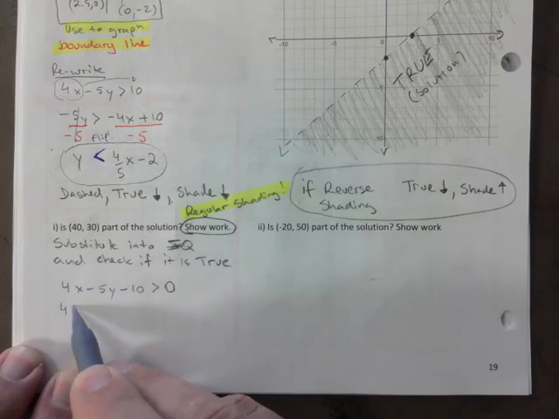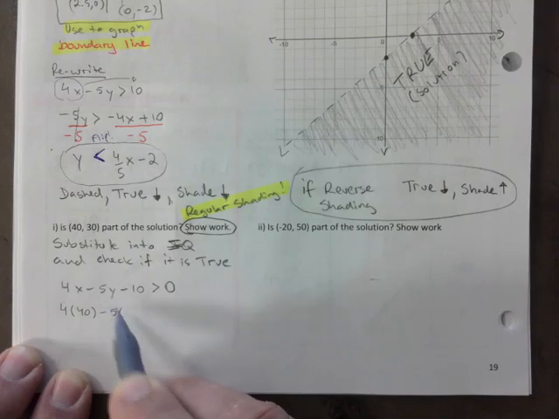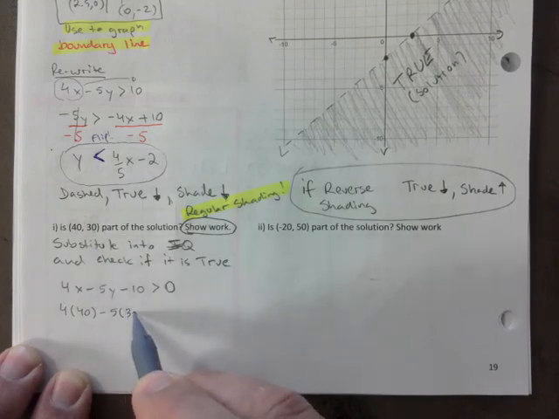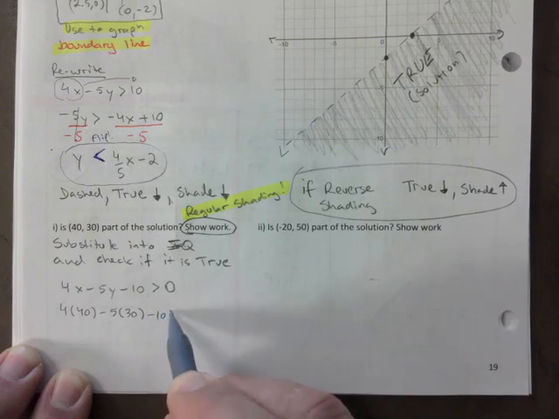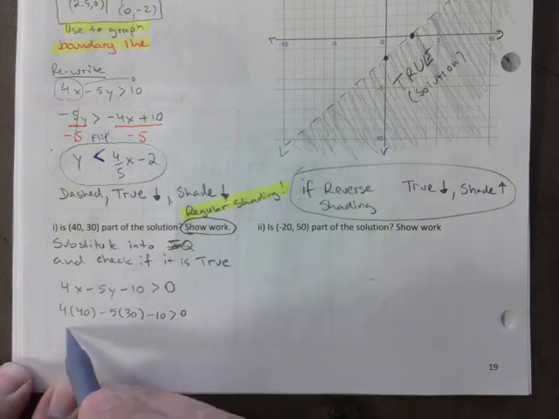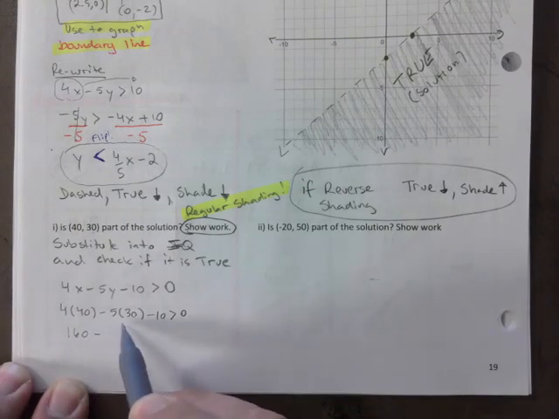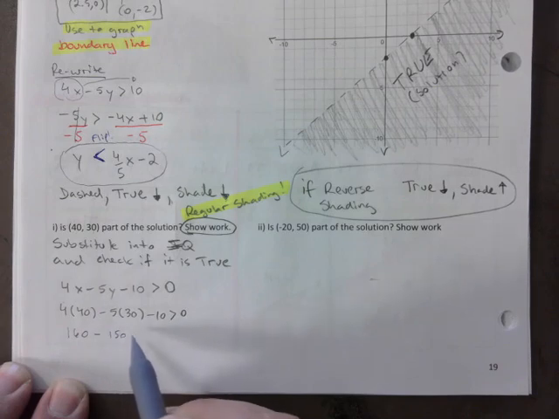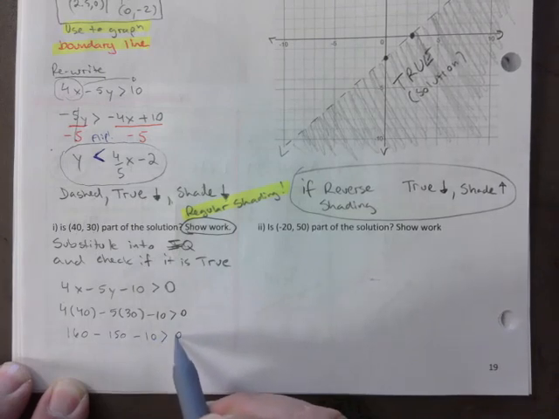So you go 4 times 40 minus 5 times whatever y is, which is 30. Minus 10 is greater than 0. That is 160 minus 150 minus 10 is supposedly greater than 0.